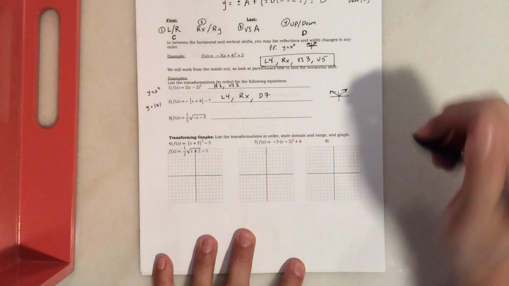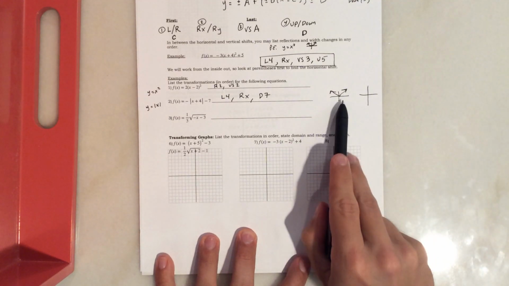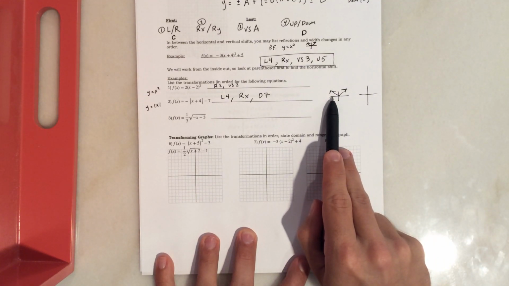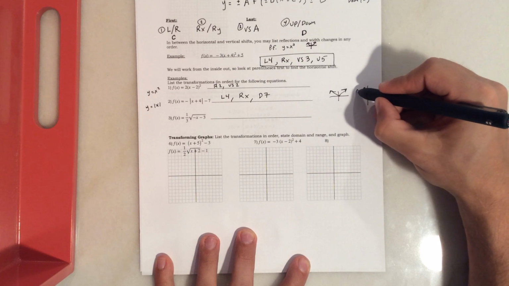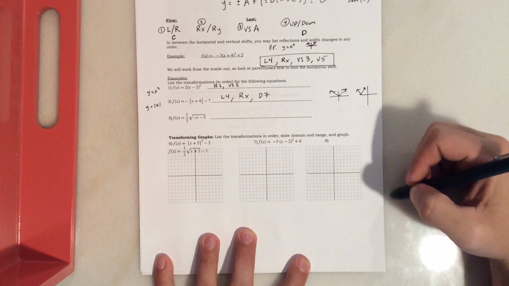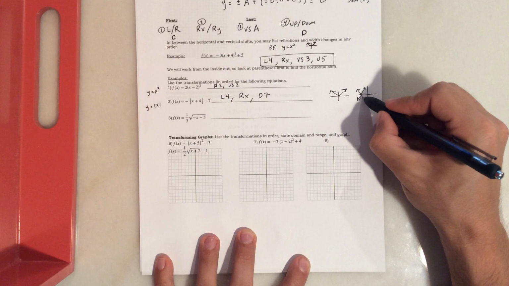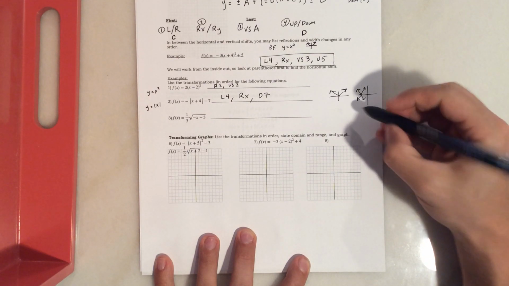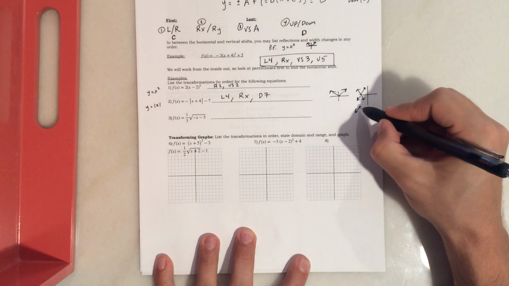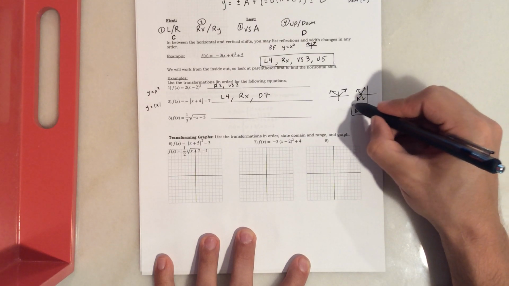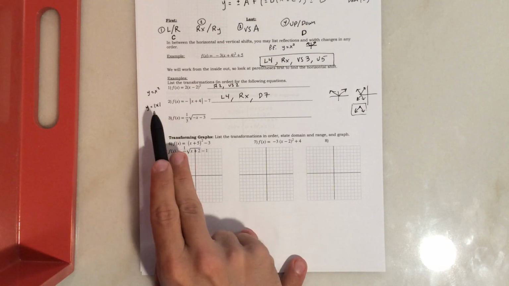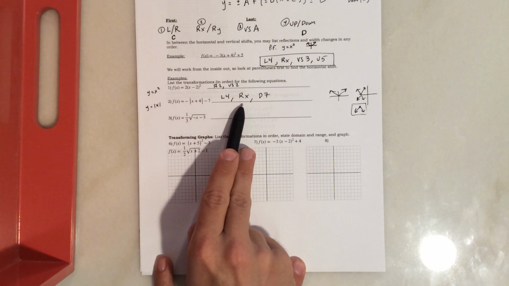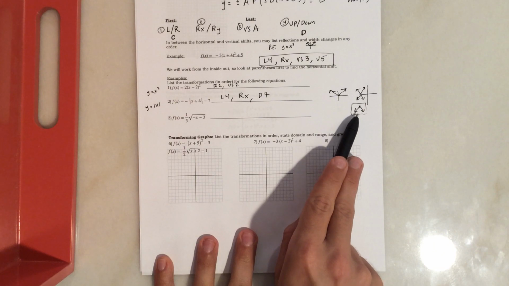And so it wouldn't be very difficult. We're not going to do it explicitly, but I can imagine moving this whole thing left 4, reflecting it over the x-axis. So if I move it left 4, it might look like that. If I reflect that whole thing over the x-axis, it might look like that. And then if I go down 7, we might have a final graph that looks something like this. Okay? So it wouldn't be very difficult. If you know what it looked like originally, and you can describe how it's moved, graphing the function isn't too bad.